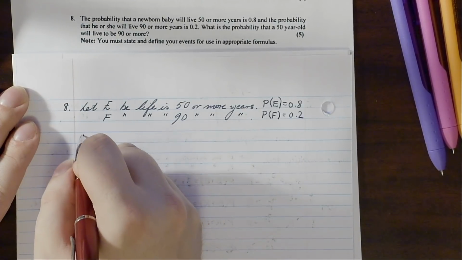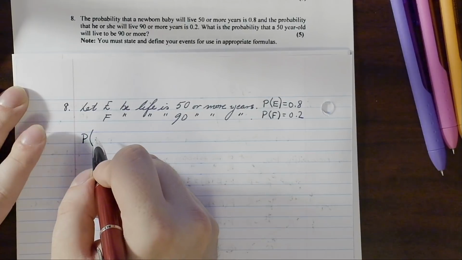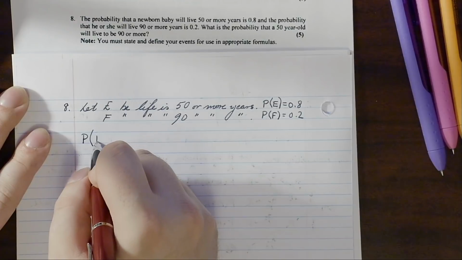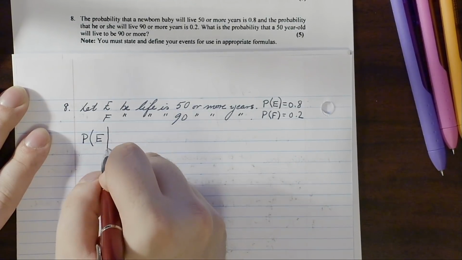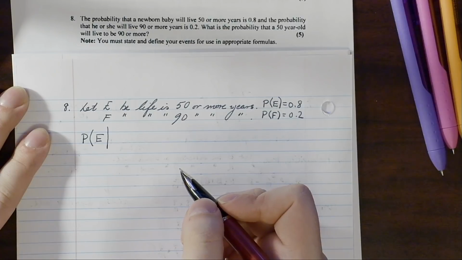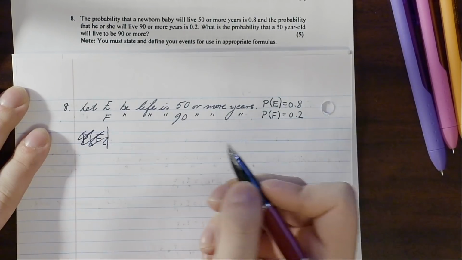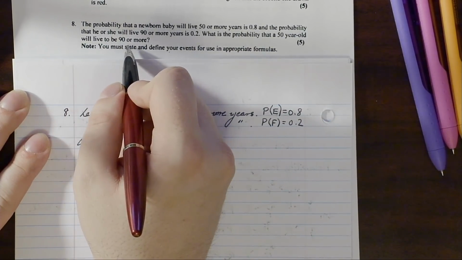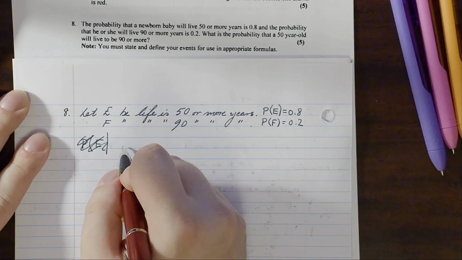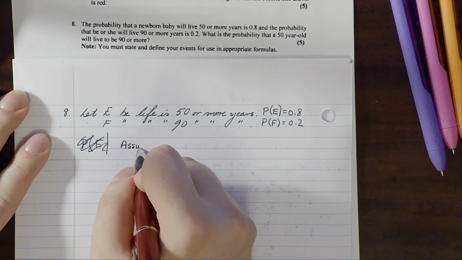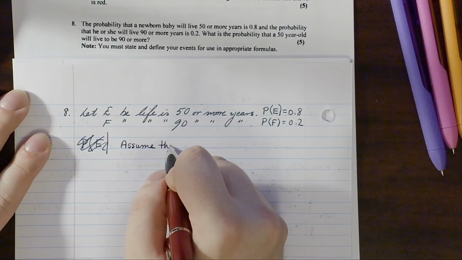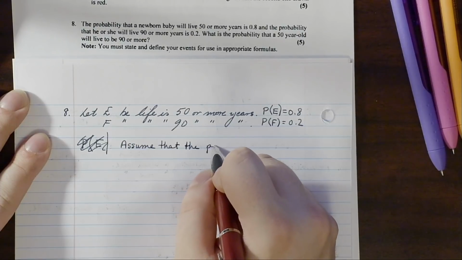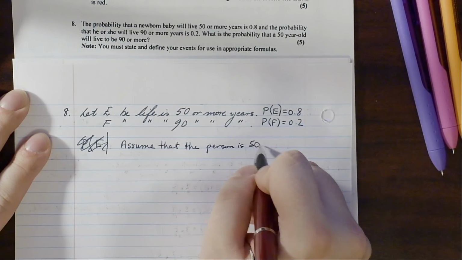So what they're asking is the probability of a 50-year-old, so given that they're 50. No, so we've got to be very careful about this. It says, what is the probability that a 50-year-old will live to be 90 or more? So what we have to do is assume that the person is 50 or more.